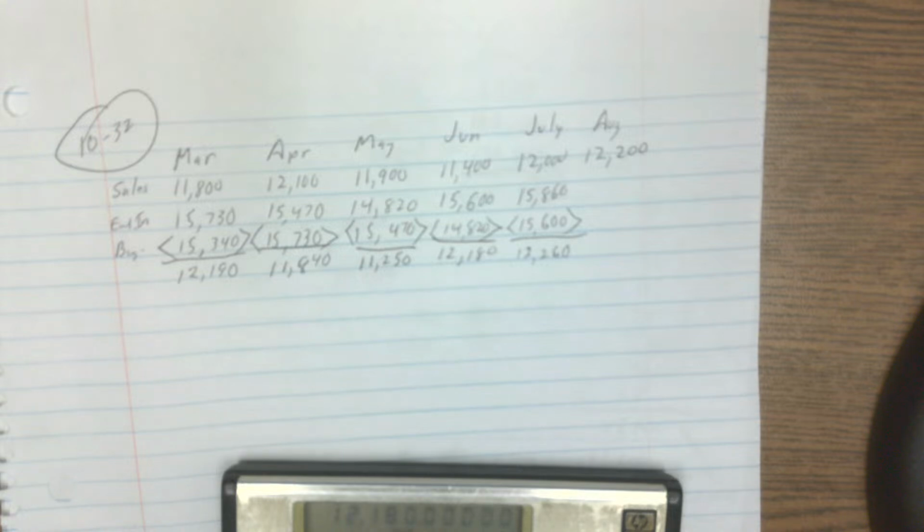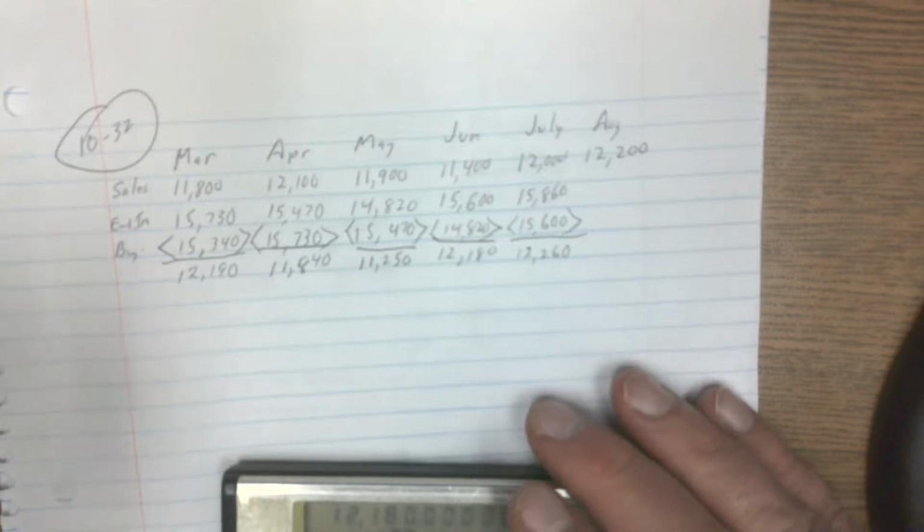Okay, now each one of these we are told cost of each unit of inventory is $20. So we just multiply.